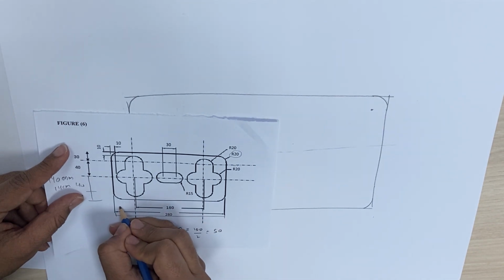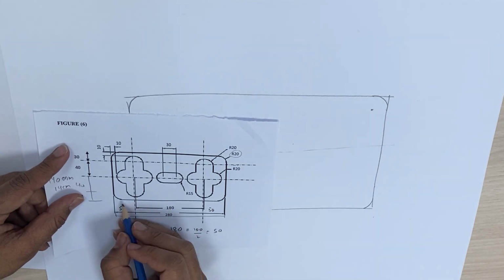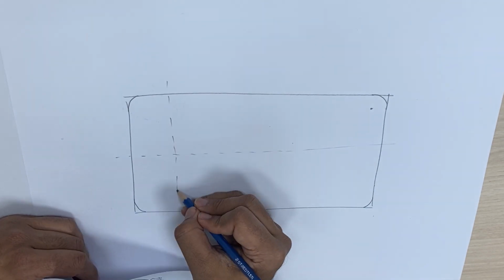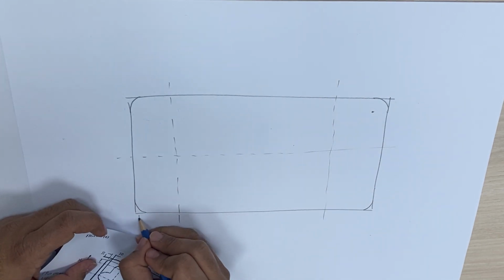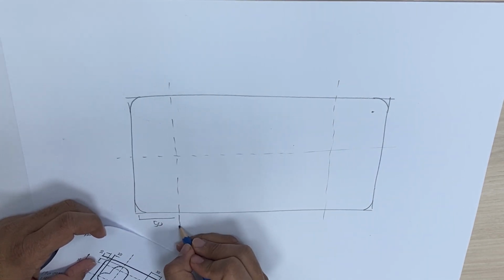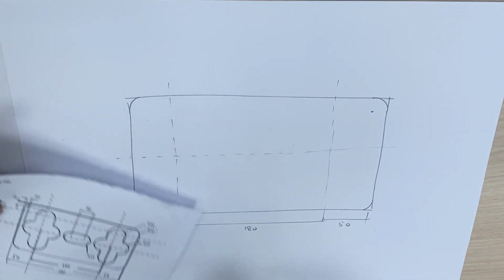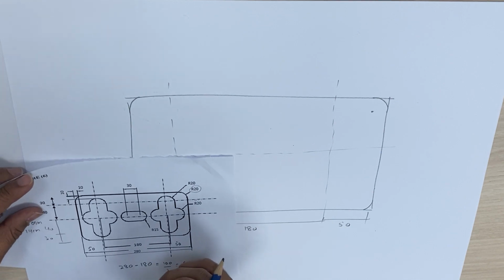So the distance here is 50 and 50. Now you have to draw another imaginary line at a distance of 50 on either side. This is 50, this is 180, and this is 50. Now you have the baseline of the feature.